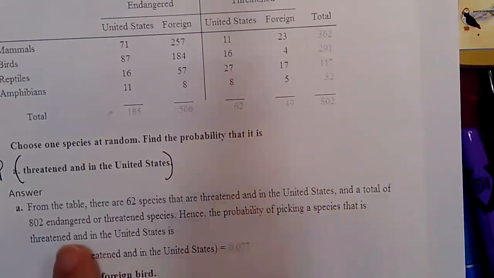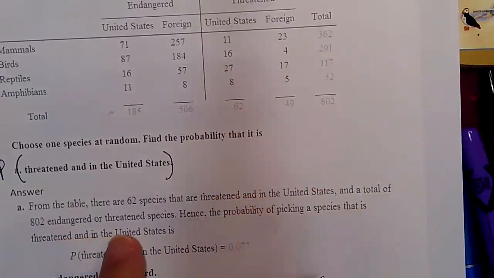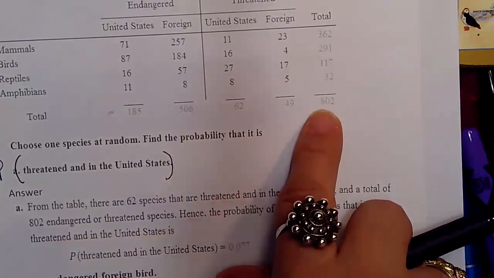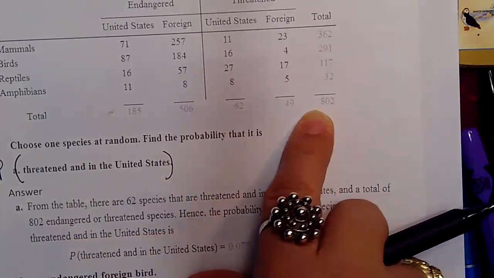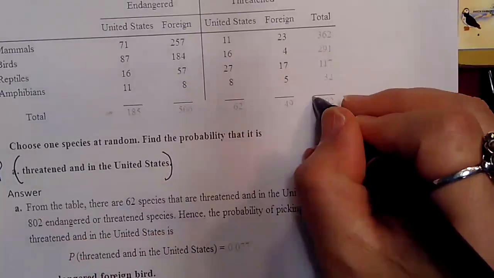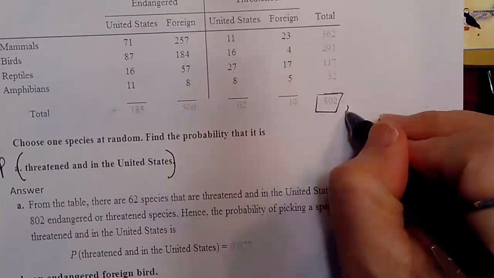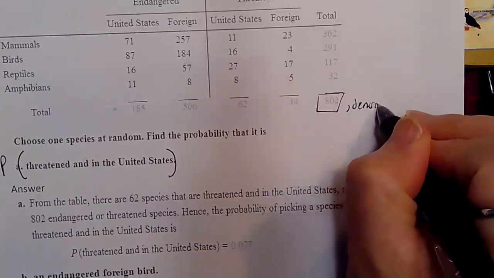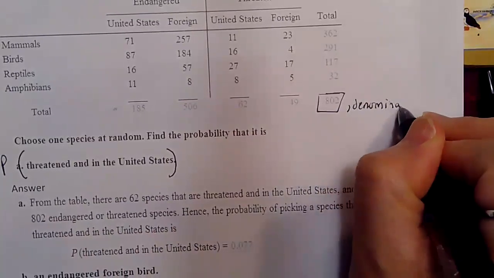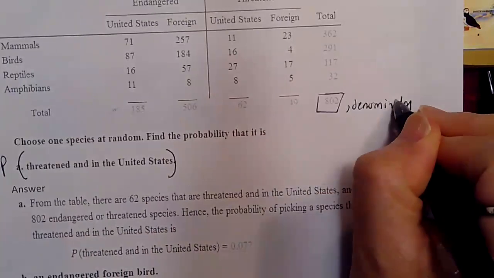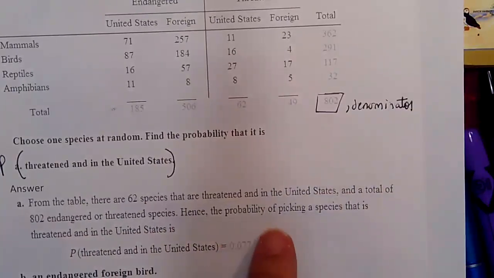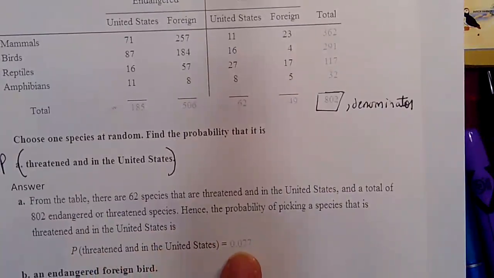And a total of 802 endangered or threatened species. So they're looking at this total here, which is our denominator. Hence, the probability of picking a species that is threatened in the United States is this.